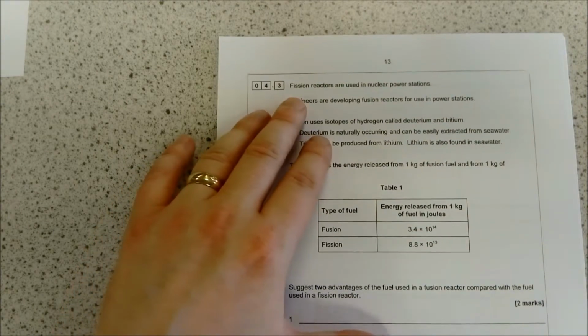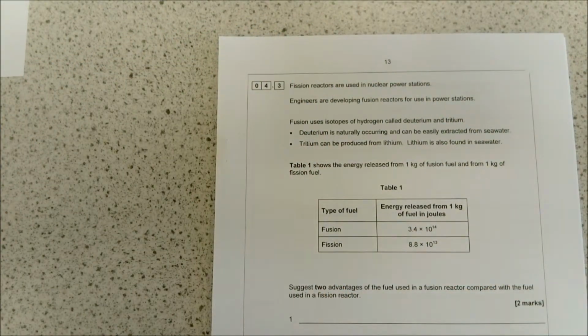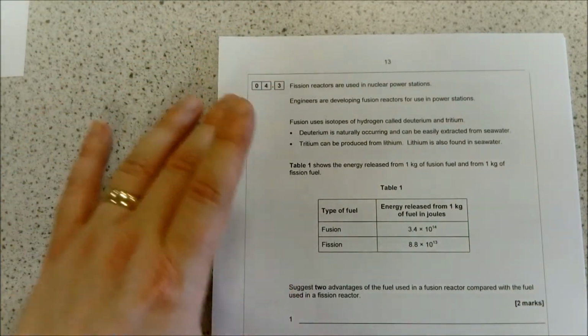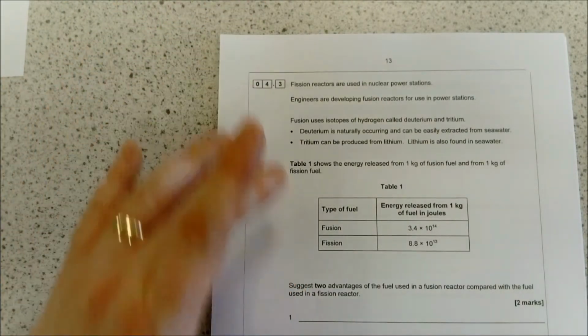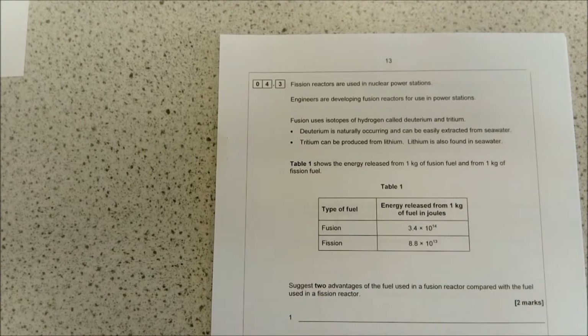Next we move on to talking about fission reactors. It gives some information. If it's given this information, you'll have to use it in answering the question. It's not just there for the sake of it. Fission reactors are used in nuclear power stations. Engineers are developing fusion reactors for use in power stations. Fusion uses isotopes of hydrogen called deuterium and tritium. Deuterium is naturally occurring and can be obtained from seawater. Tritium can be produced from lithium, which is also found in seawater.